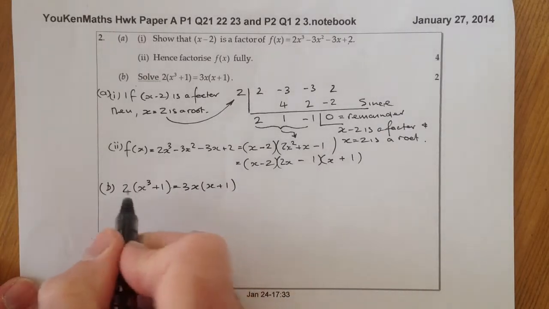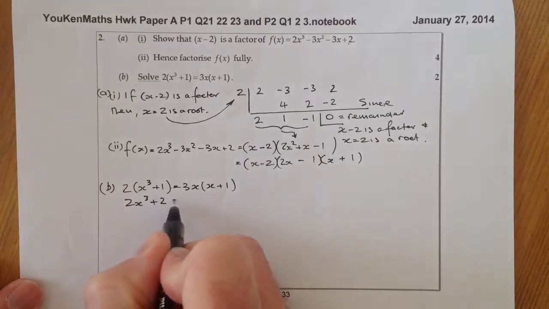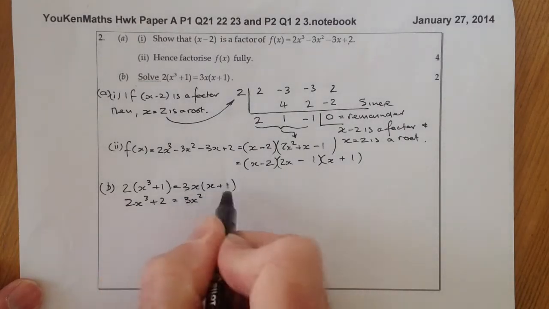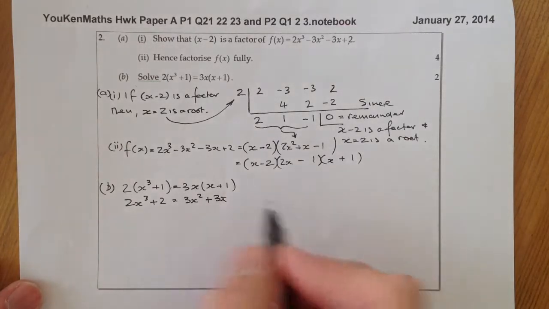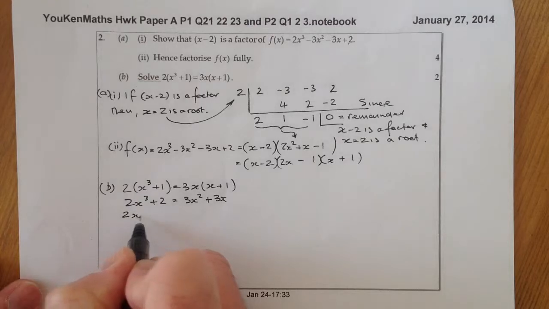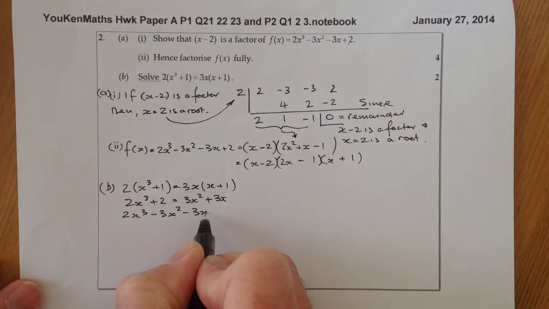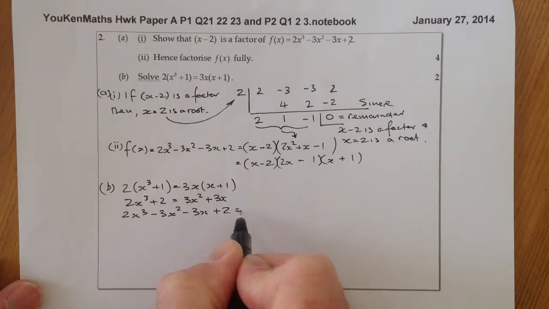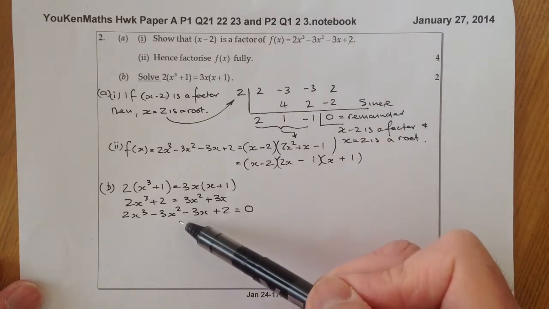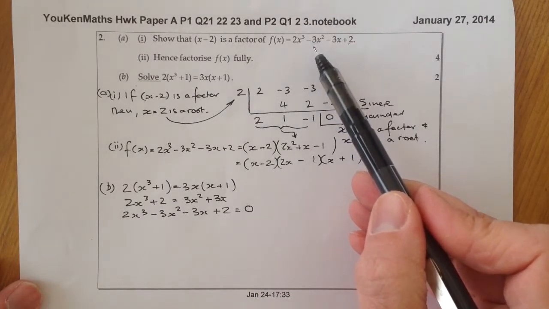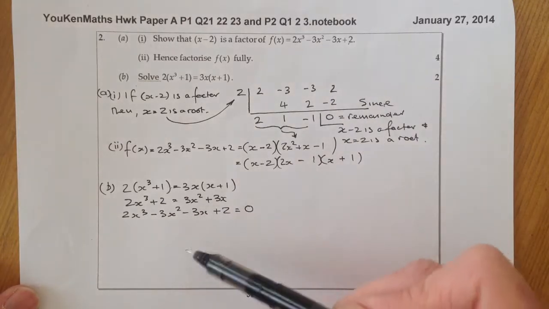Let's just multiply the bracket out first of all. That's going to be 2x cubed plus 2 is equal to 3x squared plus 3x at that side. Gather everything over to the left hand side, so I've got 2x cubed, minus 3x squared, minus 3x, and plus 2, and that equals 0. That's important with the 0 there. If I look at that now and at the original question I had in part A, they match up, so that's the same function. So I'm now going to solve that.